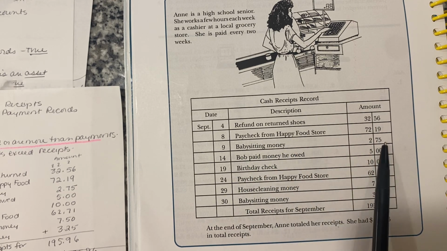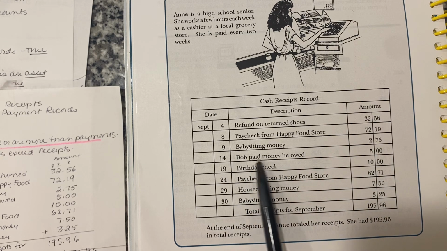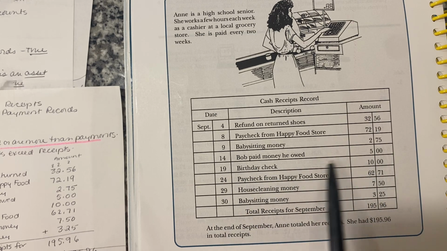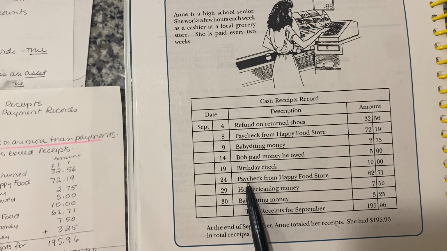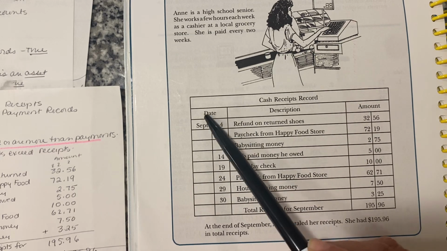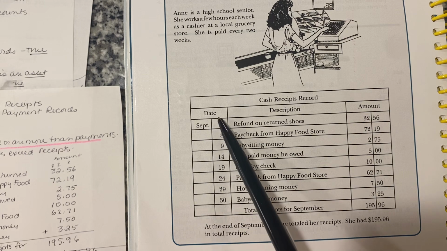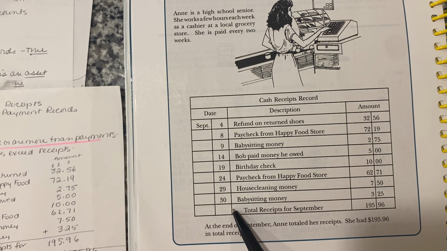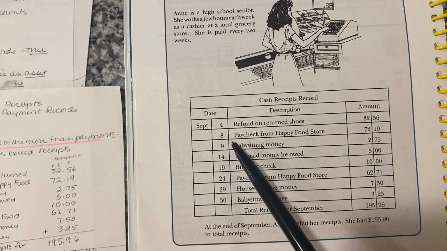Her babysitting money is counting here. Bob paid money he owed her. The guy paid some money. Her birthday check, paycheck from the store, her next paycheck. She had 2 paychecks here, and this one's $62.71. House cleaning money, babysitting money. And so basically what she's going to do, and you should know this, is she's going to put them on her record like this, the September 4th dates over here. You'll get a record like this. You'll put the month and the dates all the way where she got those checks that she got, are those cash receipts. These are all cash receipts.